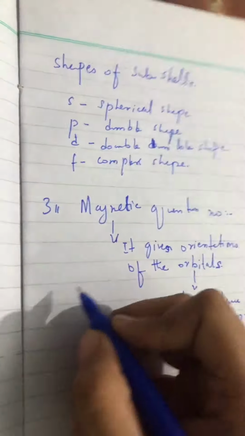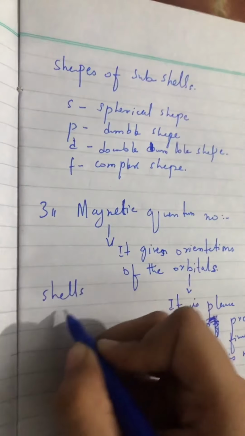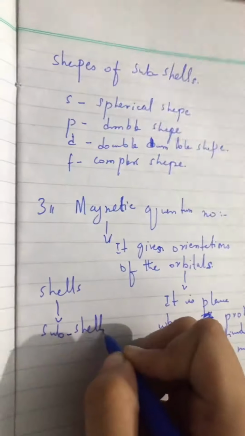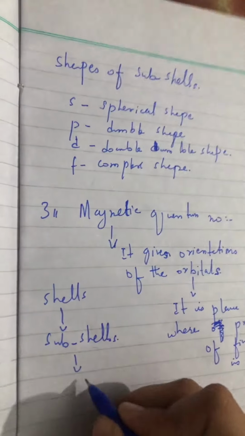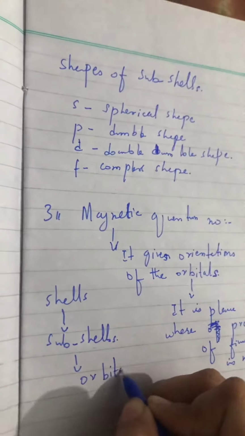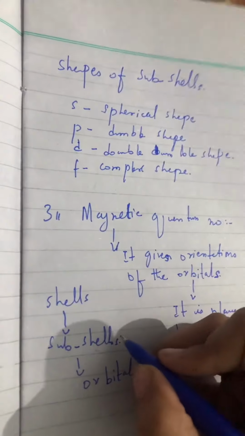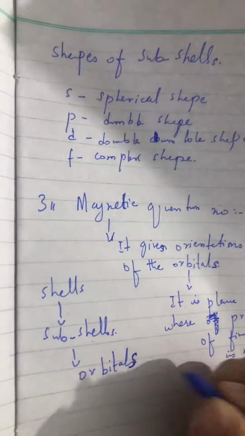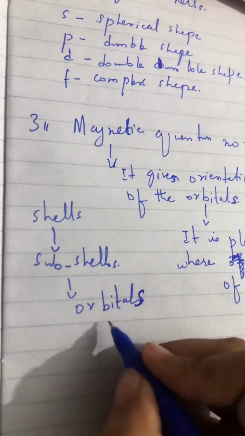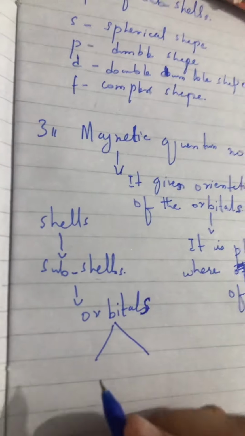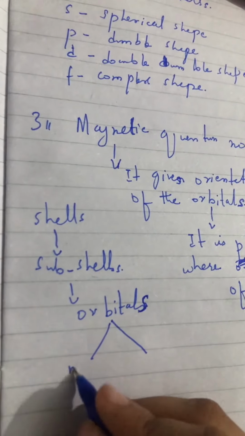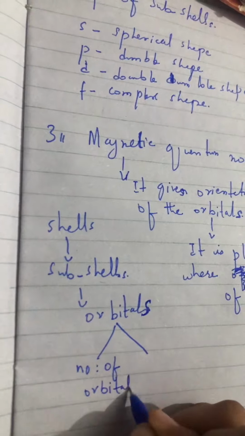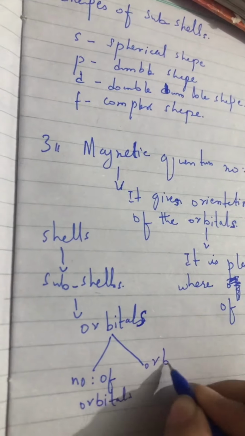Here I will tell you one thing. Here we have shells. As we know, in shells we have subshells, and in subshells we have orbitals. In orbitals, we will find two things: the number of orbitals, that is how many orbitals are in subshells, and orbital numbers.